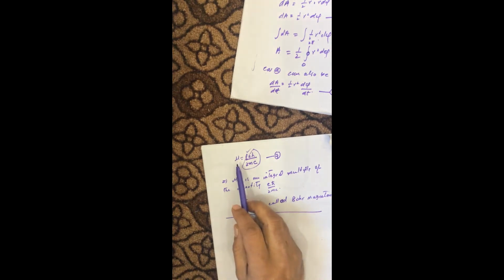Okay guys, in the last video we reached this point. We have the final expression for the magnetic moment, which is l e ħ over 2mc, where l takes values from 0, 1, 2 up to n minus 1, where n is the principal quantum number and l is called the orbital angular momentum quantum number.